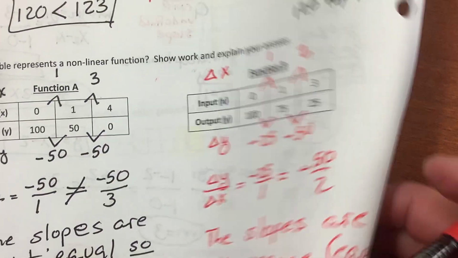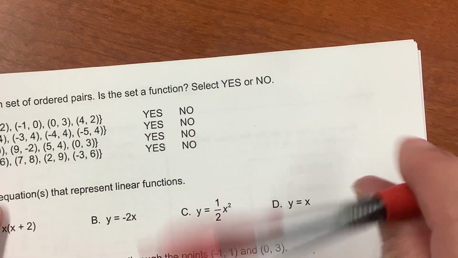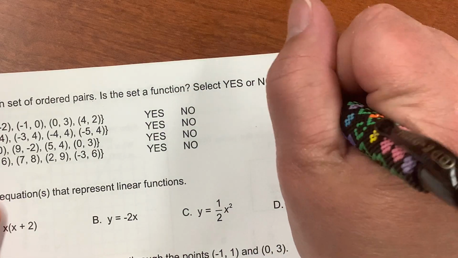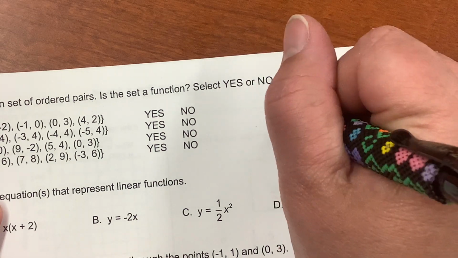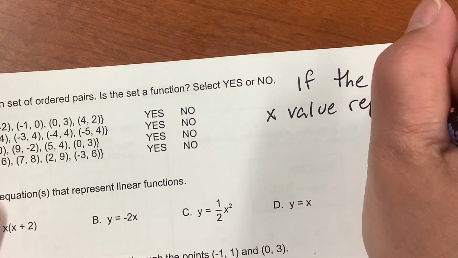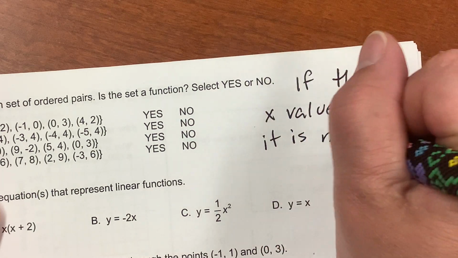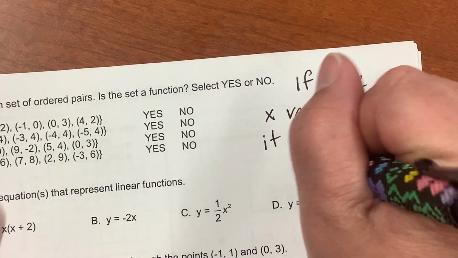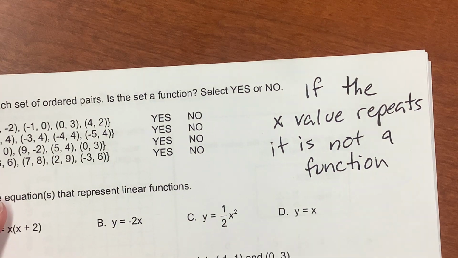Now, the next page. Look at each set of ordered pairs. Is the set a function? Select yes or no. Okay, so if the x value repeats, it is not a function. So I'm looking for x values that repeat.